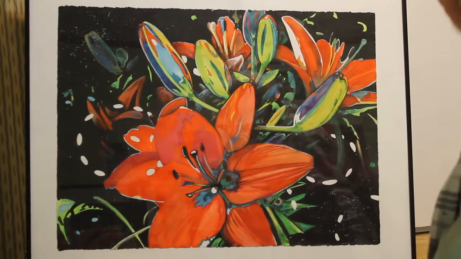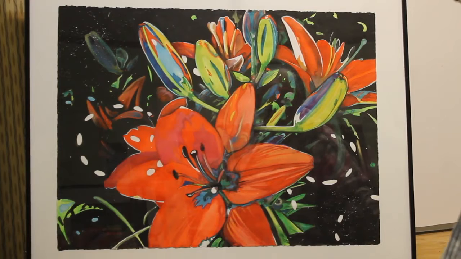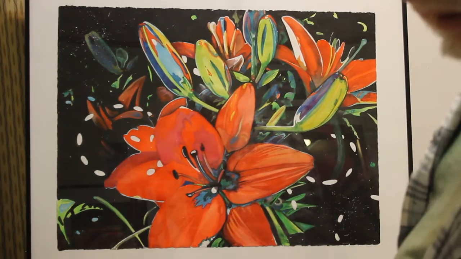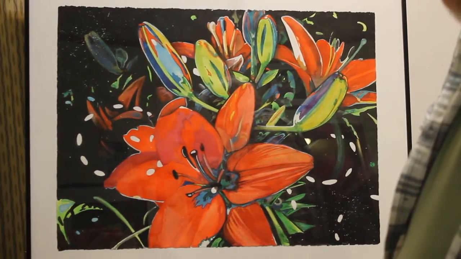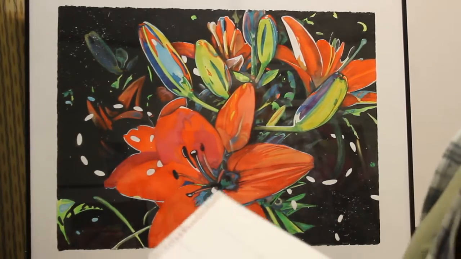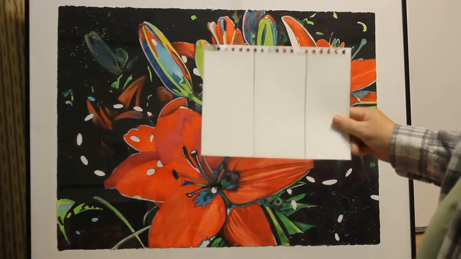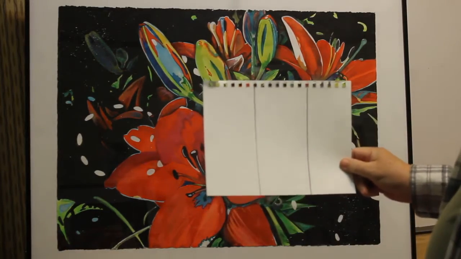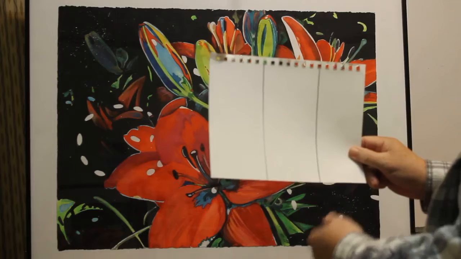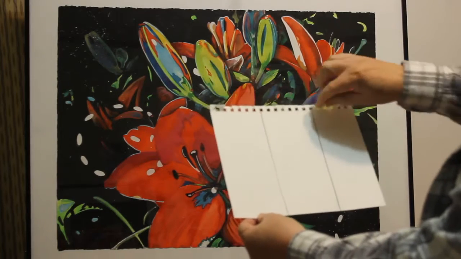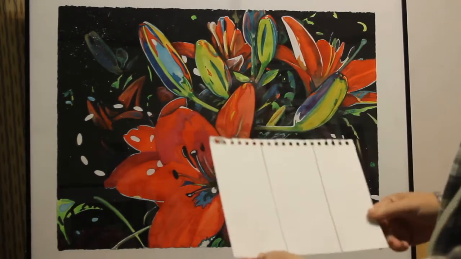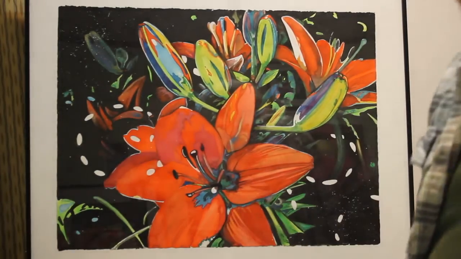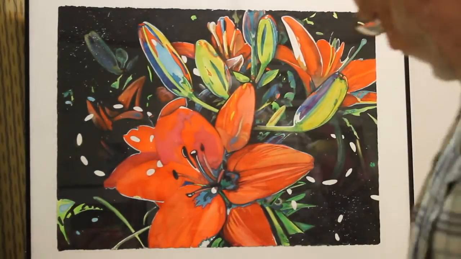Wanted to talk to you about composition, and I'm going to start with the easiest way of creating a composition, and that's with something called the rule of thirds. So here I've marked off a piece of paper with two lines, and the idea is that along one of these lines you put your most important element, so your focal point.